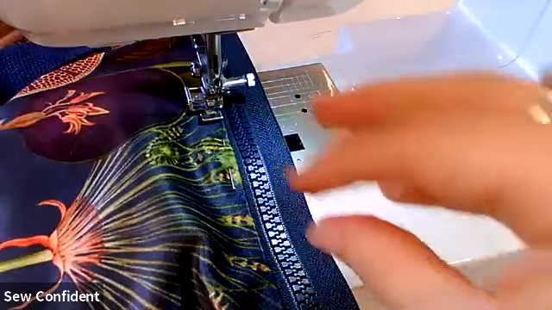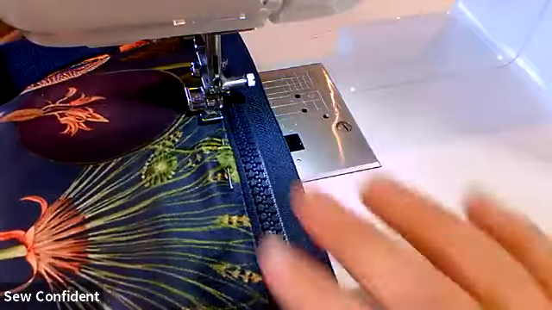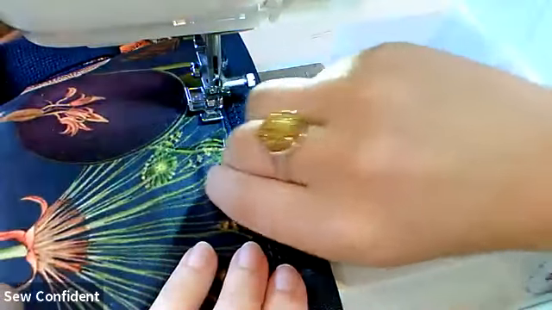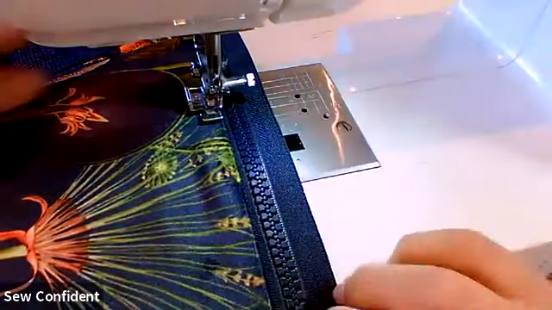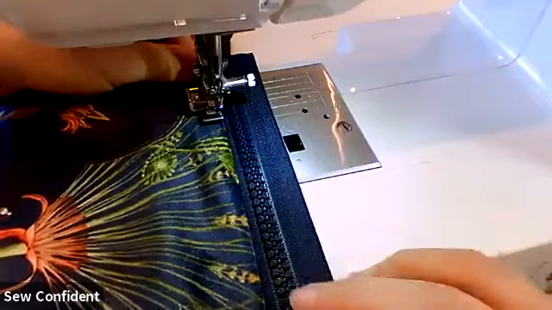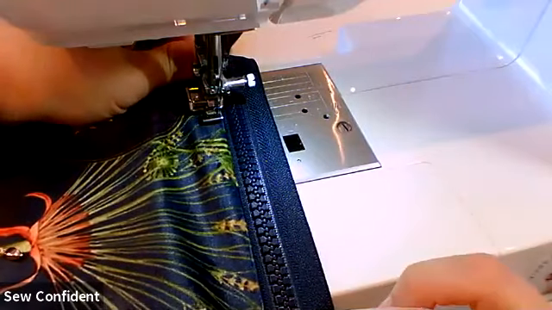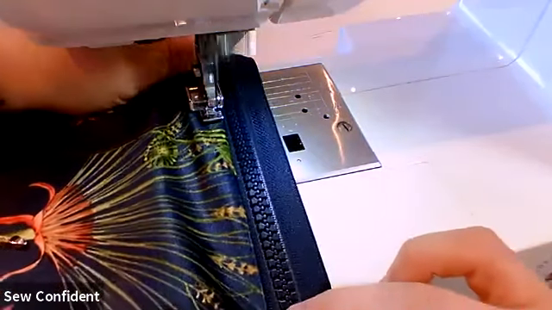I'm pulling this taut a wee bit so that I don't end up with any bumfles sewn in here. Obviously the zip doesn't stretch, but the velvet does a wee bit.